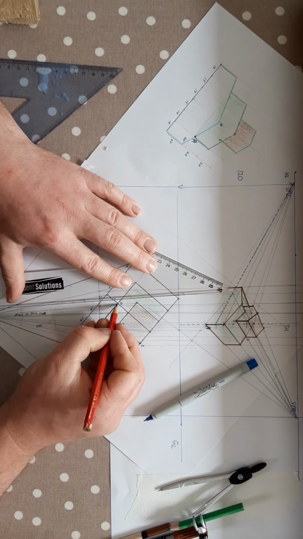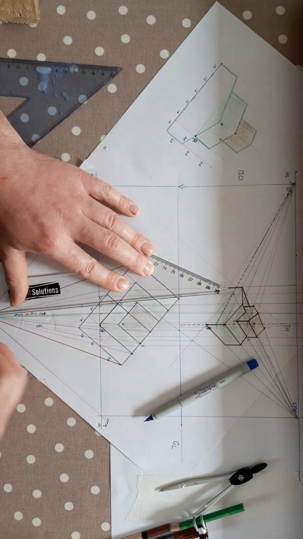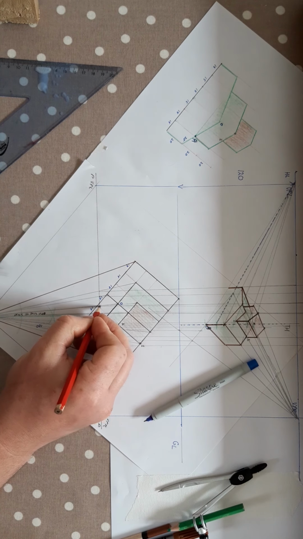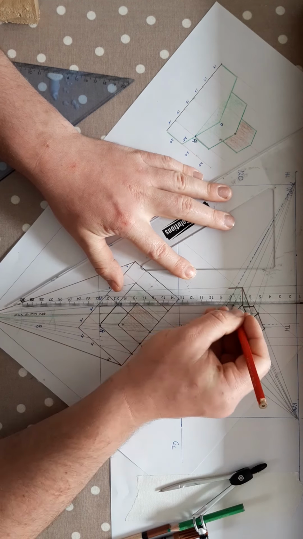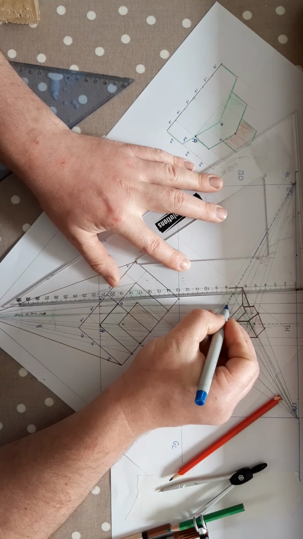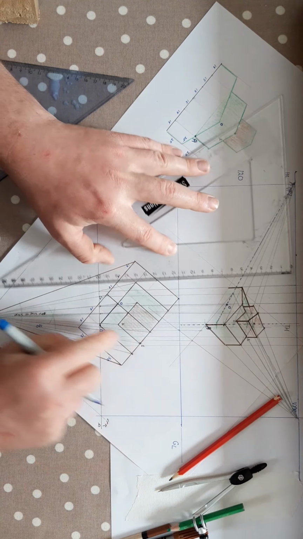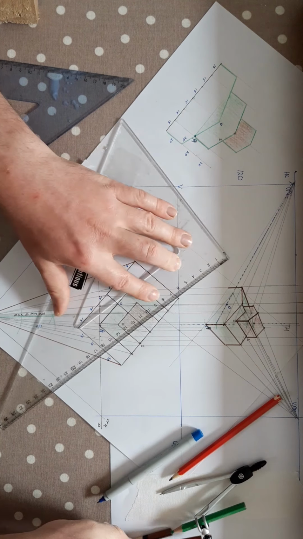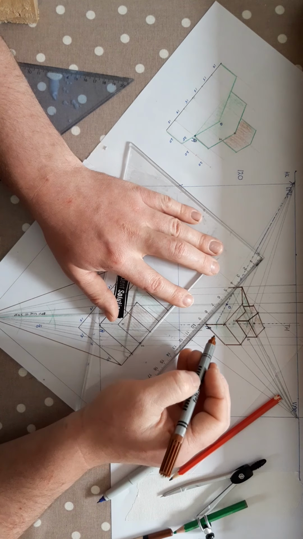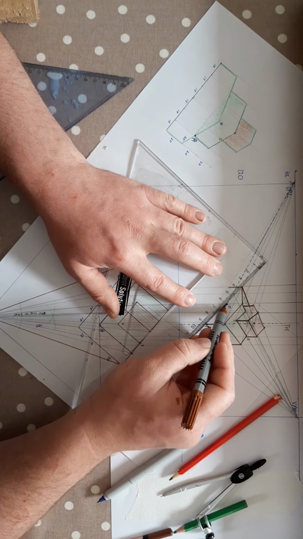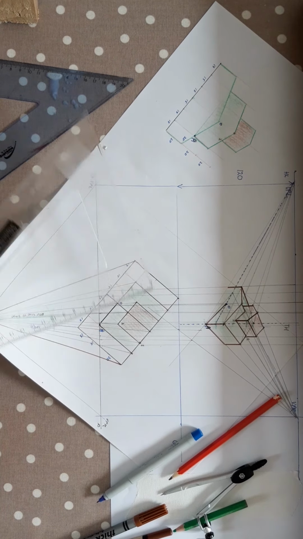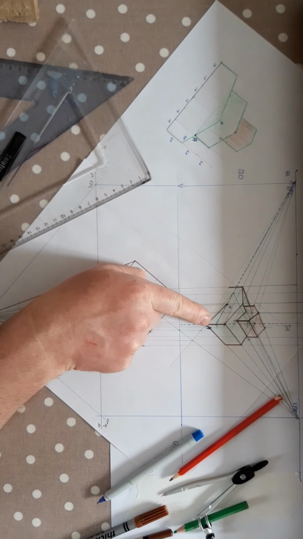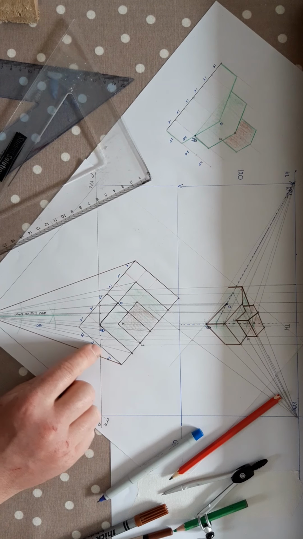I'm now going to look at O, find it on my picture plane, bring it straight up, and that is where O is. O is joined to A with a finish line. I can join O to A with a finish line. Okay, now I'm going to use this line OA to try and find this line here.